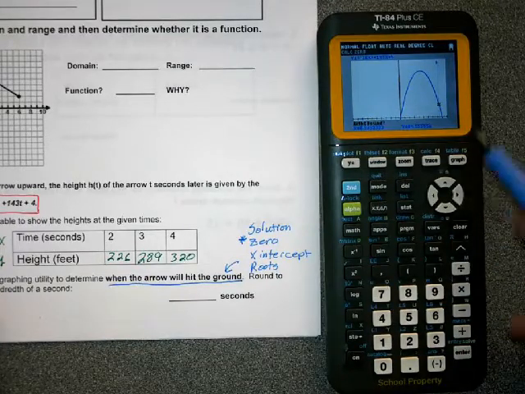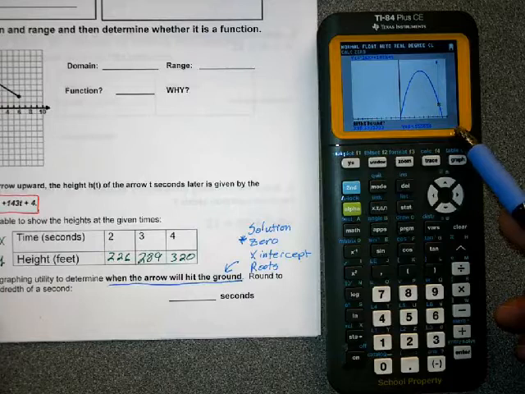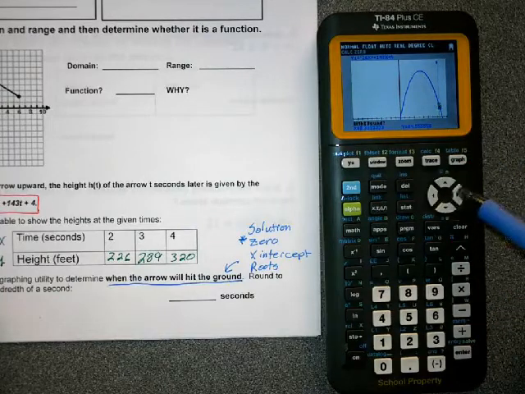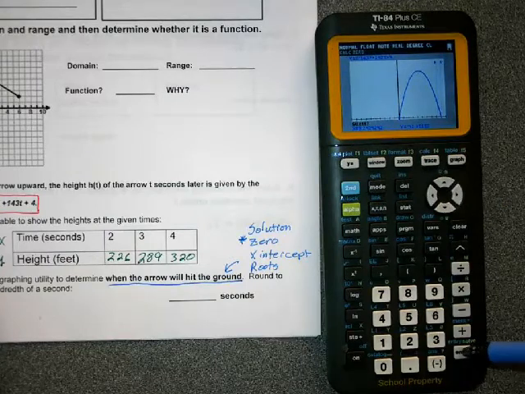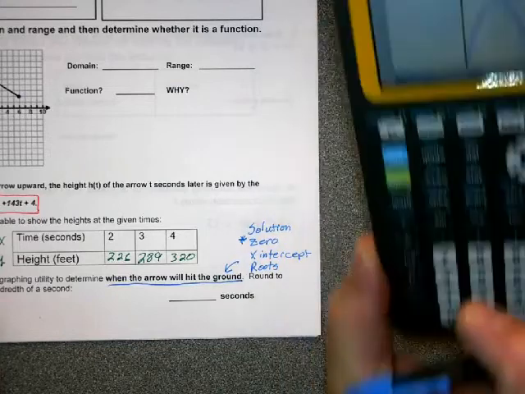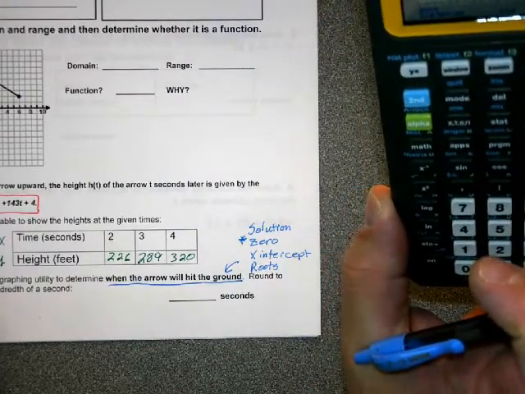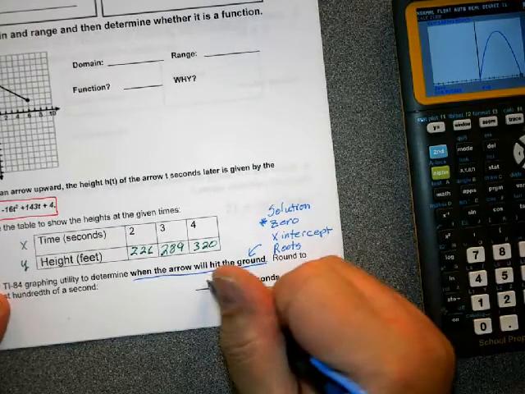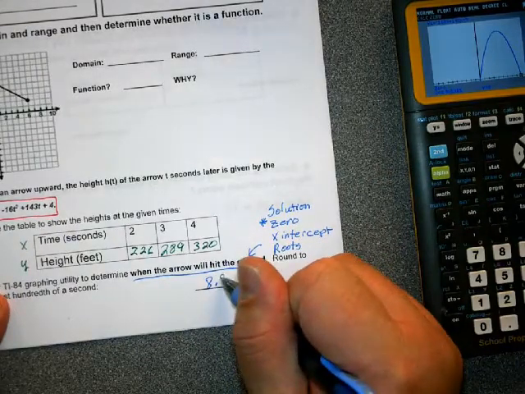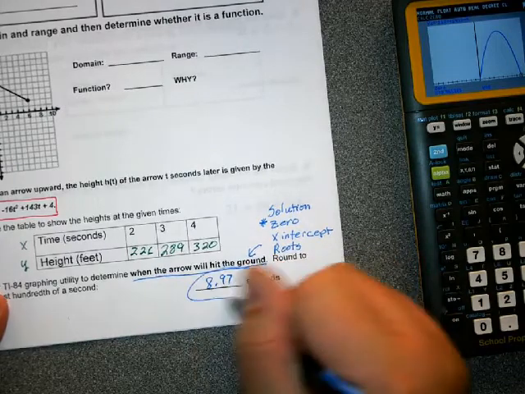And then I need to be to the other side of the x-axis for the right bound. So I'm just going to get over the axis, hit enter, and then enter again. And I get 8.97. And that's my answer.